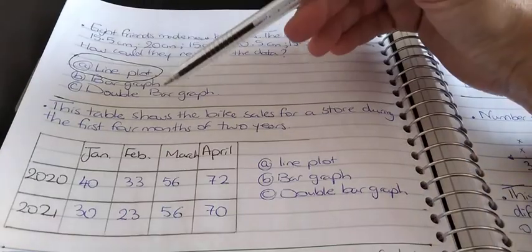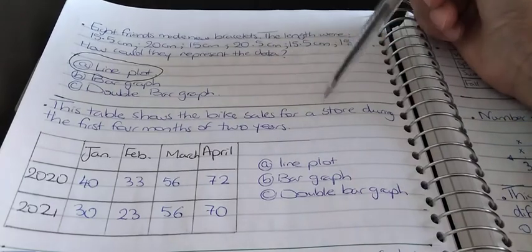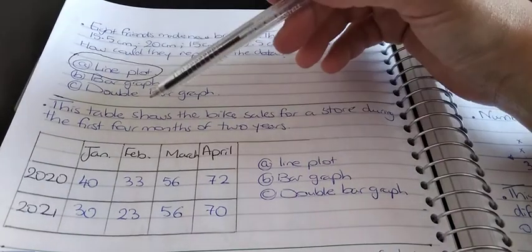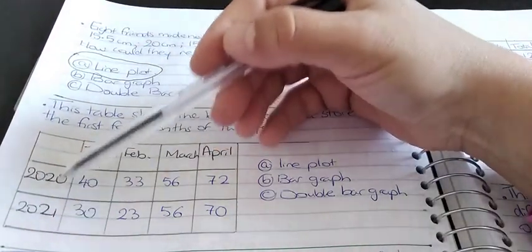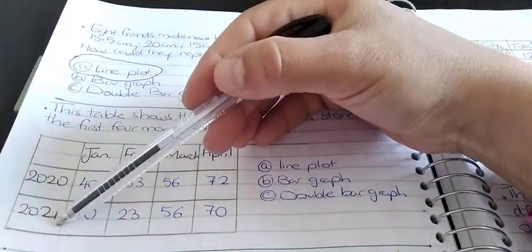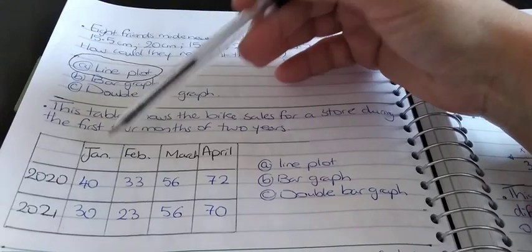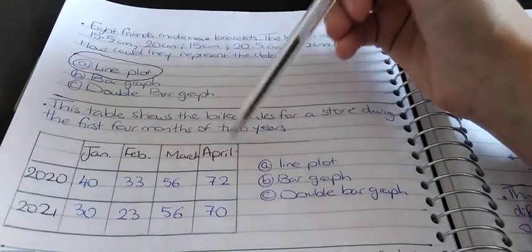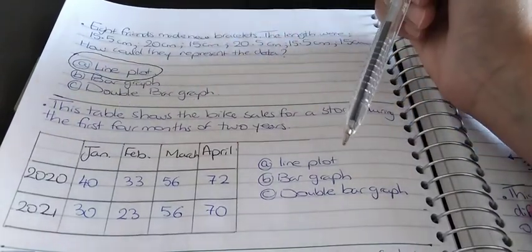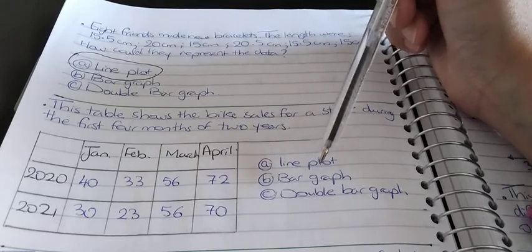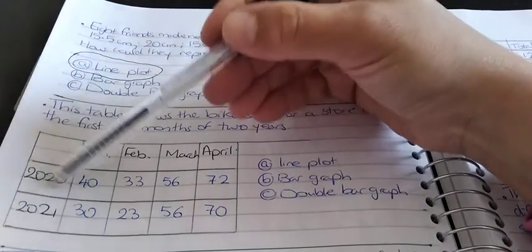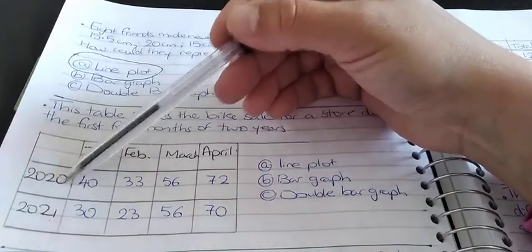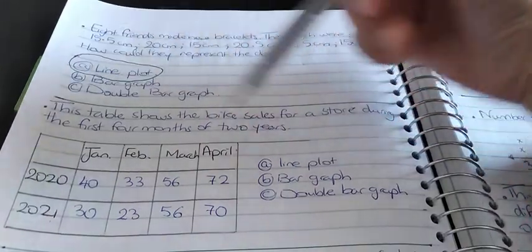This table shows the bike sales for a store during the first 4 months of 2 years. And we have 2 years here, 2020 and 2021, and January, February, March, and April. So how are we going to represent this data? Either on a line plot, a bar graph, or a double bar graph? We have 2 years. We are comparing the 2 years. Yes, it's a double bar graph.